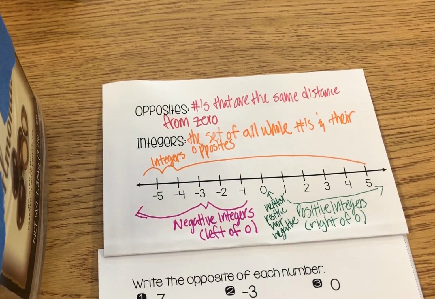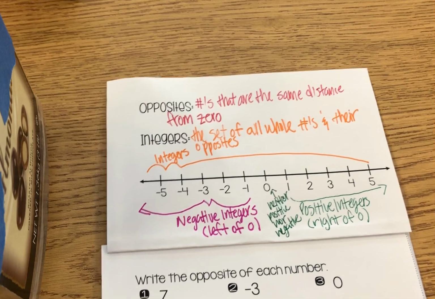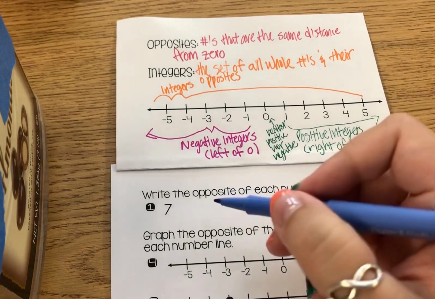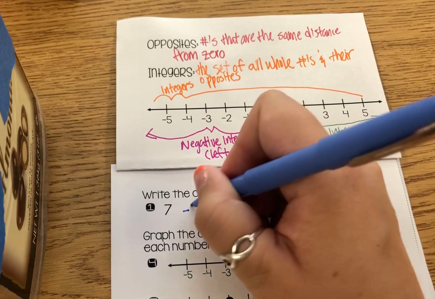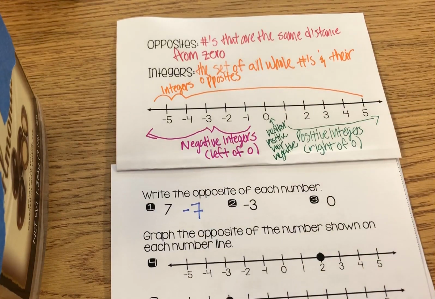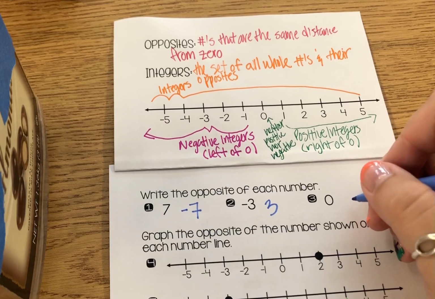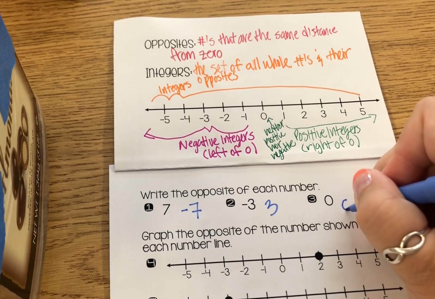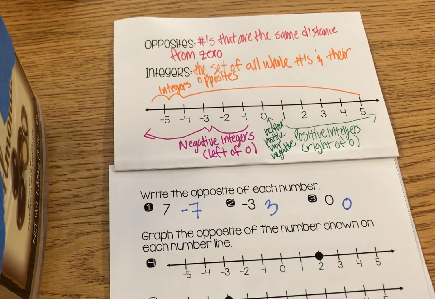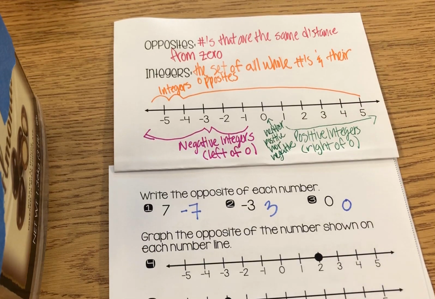Okay, the opposite of each number. What's the opposite of 7? Hopefully you said -7. What's the opposite of -3? Hopefully you said 3. What's the opposite of 0? Trick question, there is no opposite of 0. It's just still 0, okay? There's no such thing as a -0.